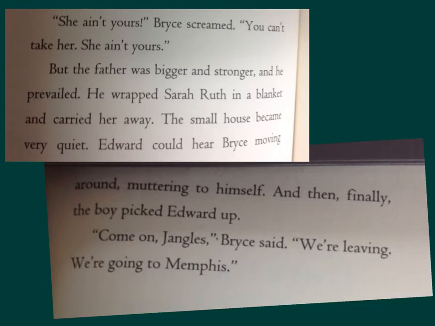Readers, right now I want you to think, what is going to happen? Make sure that as you're thinking, you're using evidence from what we've read so far.